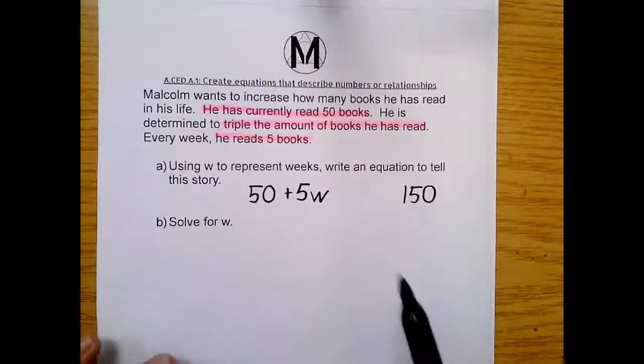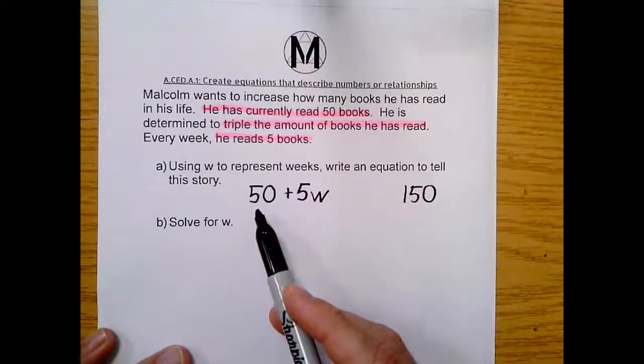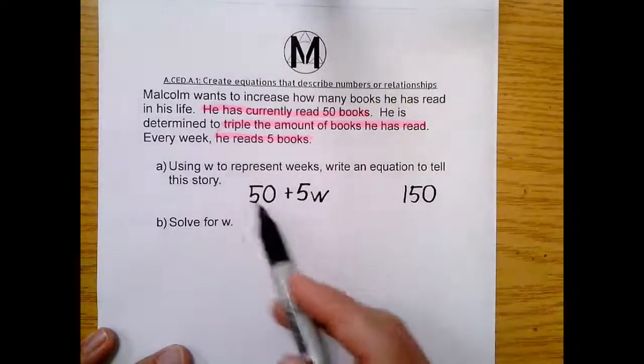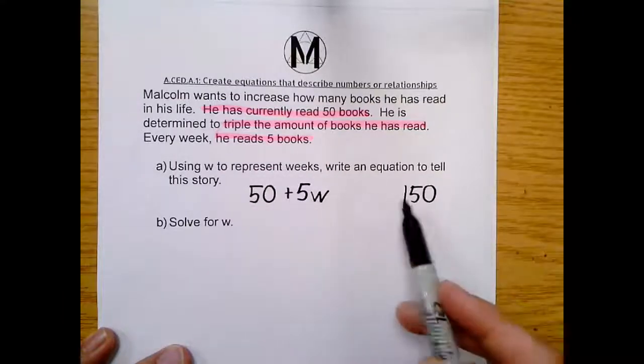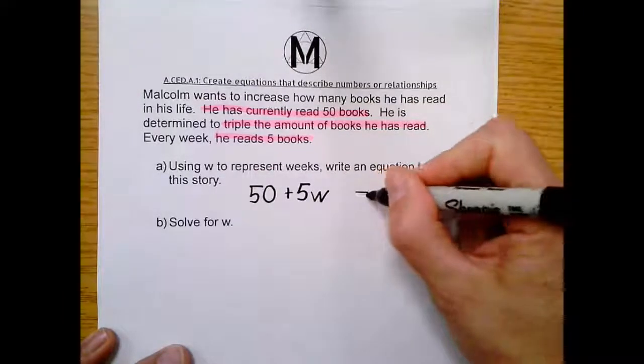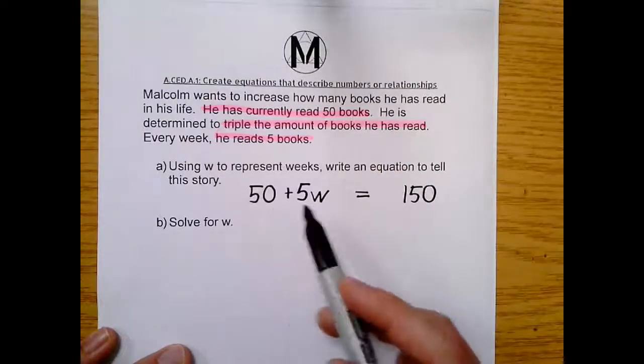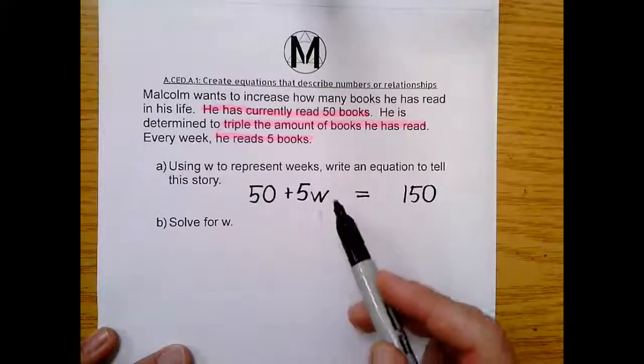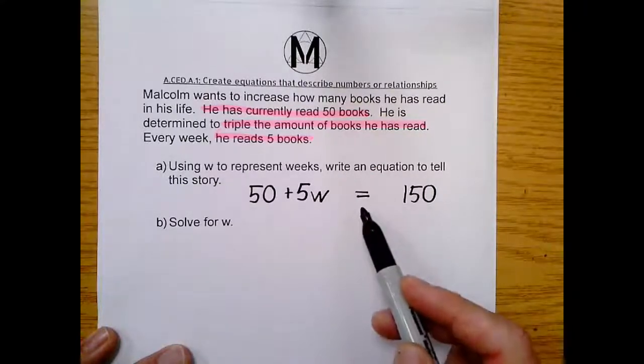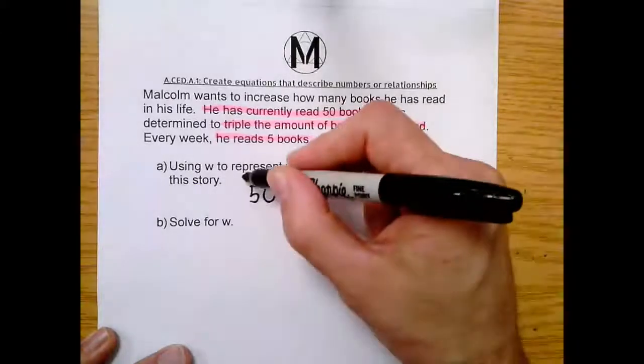And so this is where he's at, and this is where he wants to go. He wants this to become that. He wants those to be the same. And that's it. This equation tells the story. Started with 50 books. He reads 5 a week. I don't know how many weeks, so I left it as a w. But my goal is for it to become 150. And that's it. There you go.